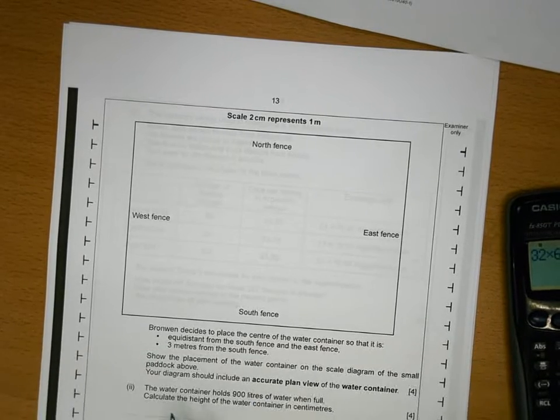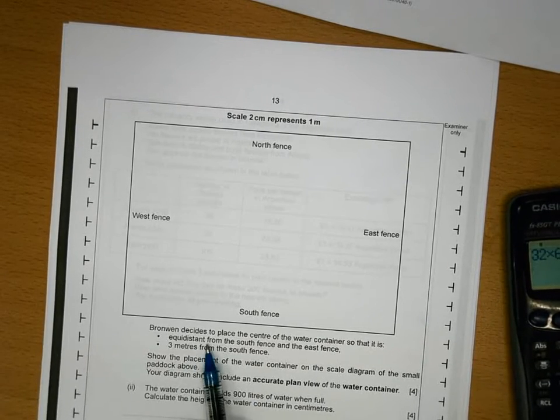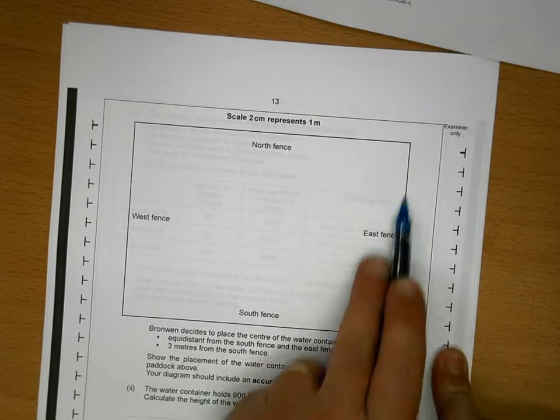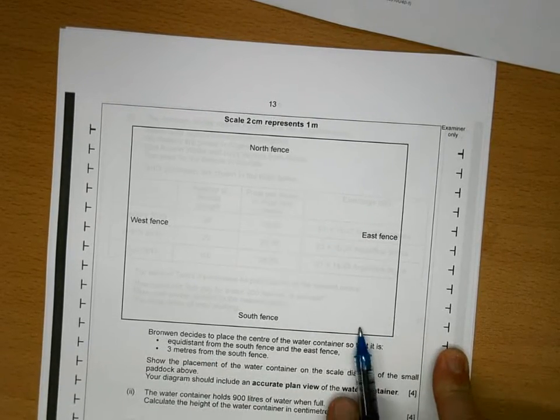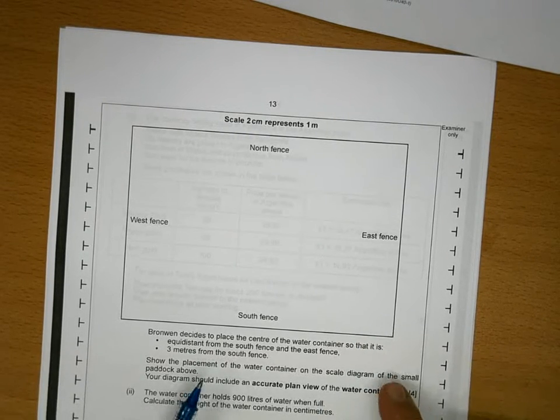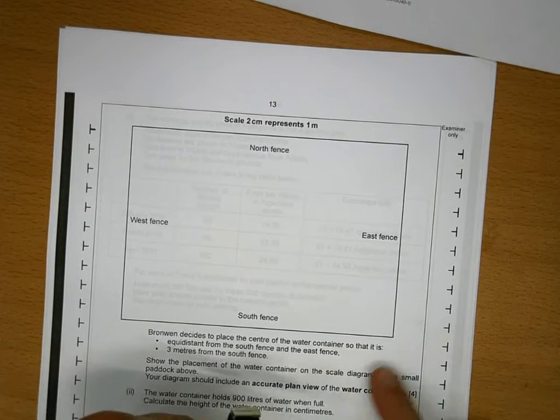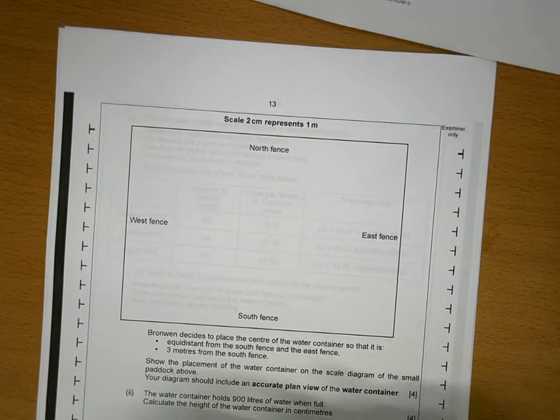Right, we're going to take this one step at a time. Equidistant from the south fence is here, and the east fence is here. So it's going to be a line that cuts that in half. Now, you don't have to construct this one because it's not telling you to. But I'm going to construct it because it's good practice in case it's a question where they tell you to construct it. So I have to cut that angle in half.